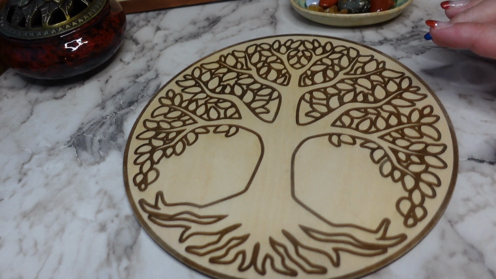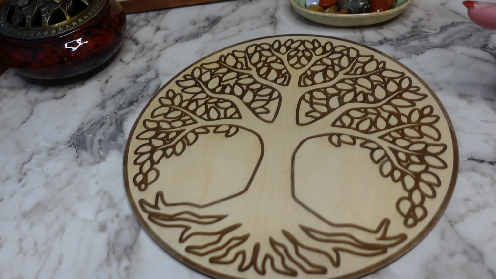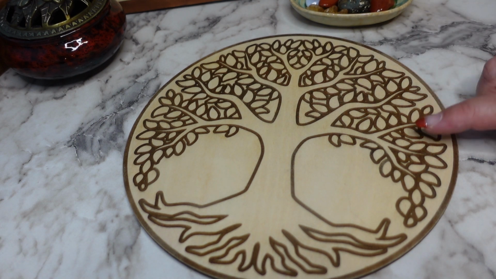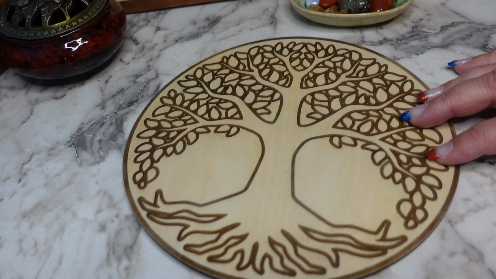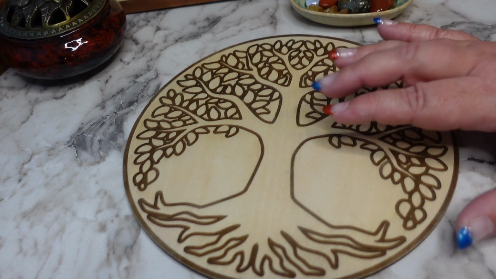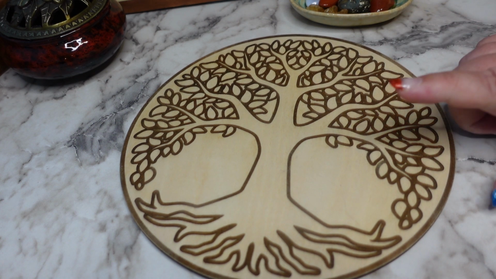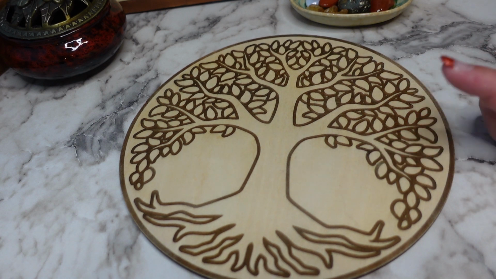It represents balance and harmony, and can be used for ancestral work, grounding, balance, and harmony workings. I use a Tree of Life a lot, just the image mostly, for grounding. So I'm excited about using it, the crystal grid, for grounding work.